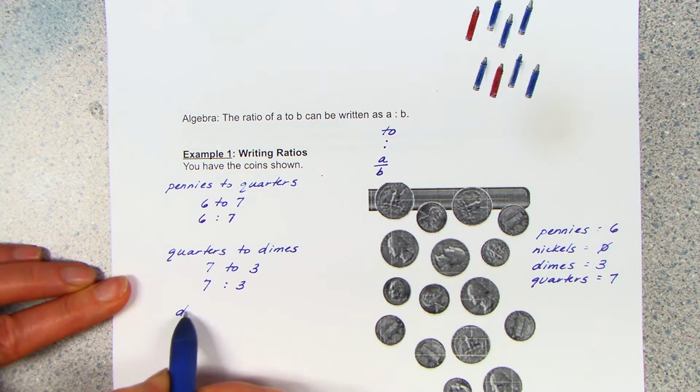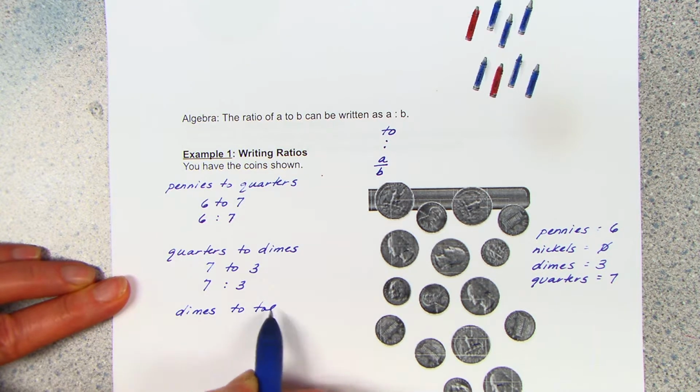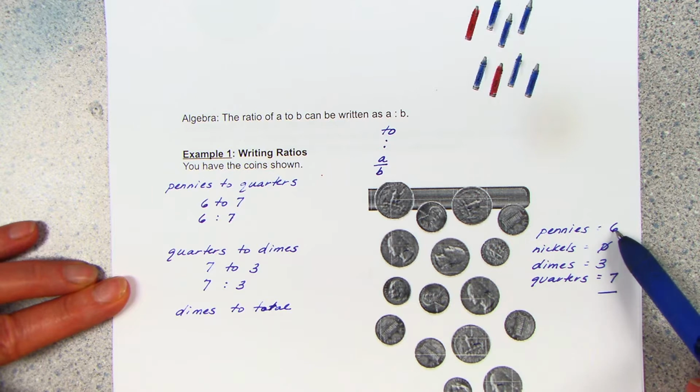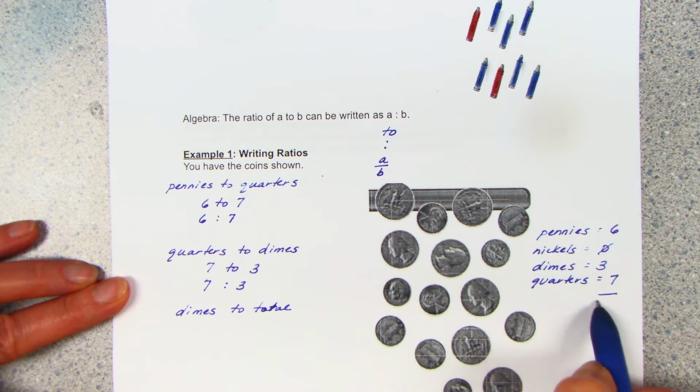Or we could do a part to whole, where we have dimes to the total. And let's add that up and see how many total points we have. We've got 6, 7, 8, 9. 9 and 7 is 16 altogether.